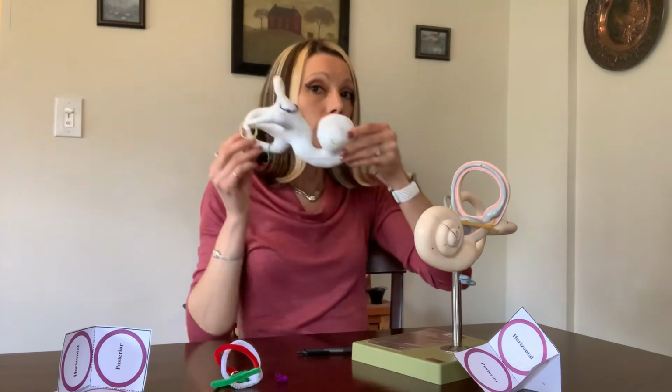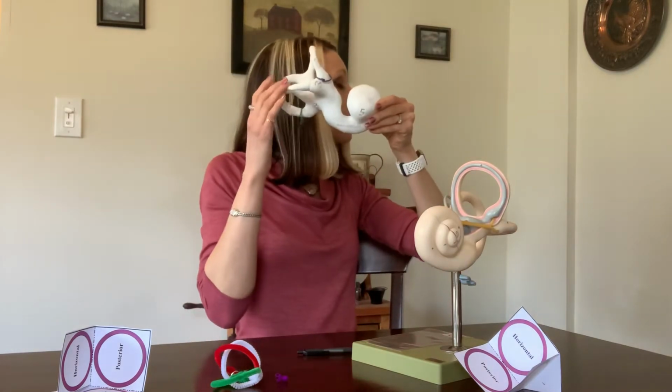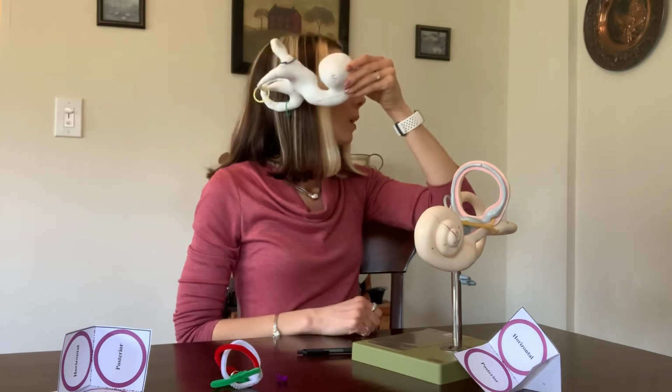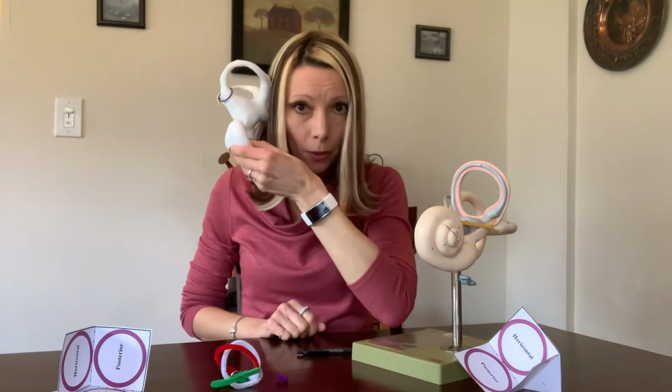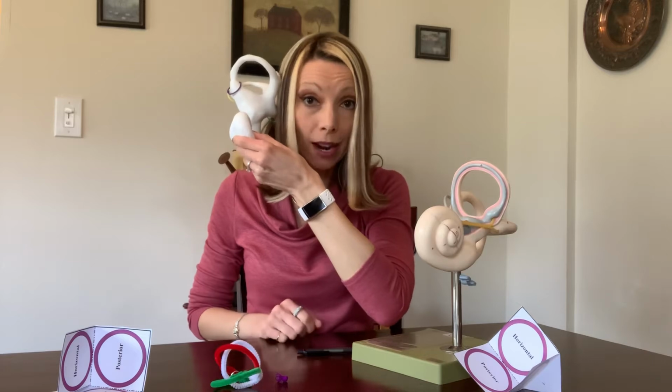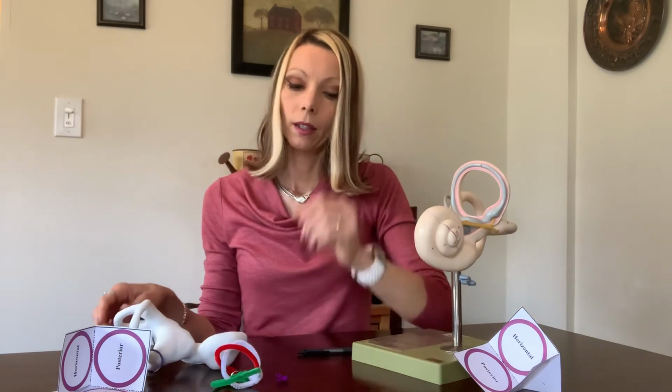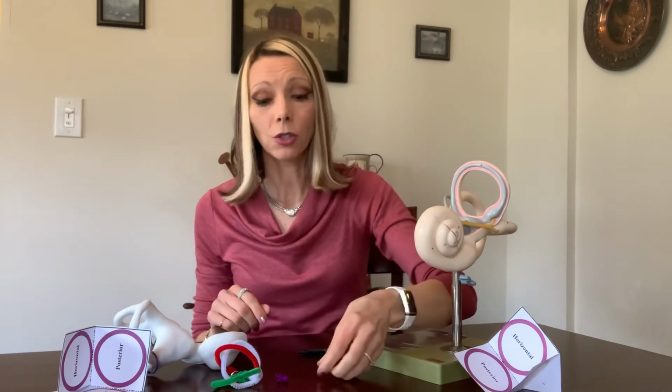Remember that in my ear, the horizontal canals will be pitched back about 30 degrees. So to bring them level with the horizontal plane, I would have to pitch my head down about 30 degrees. Remember also that these structures in real life would fit on the head of a dime, so super tiny. So we're using enlarged versions of them to understand the relationships amongst these anatomical parts.